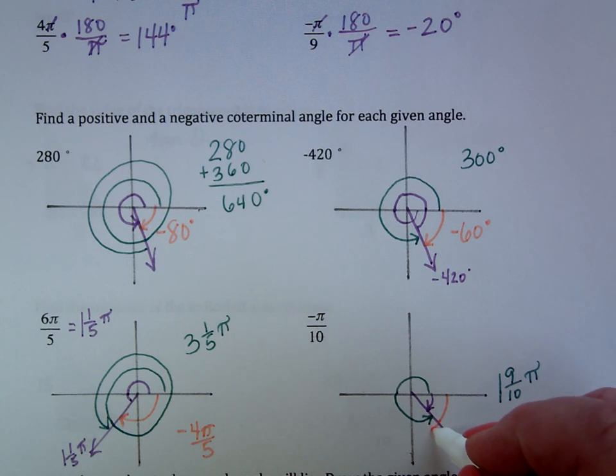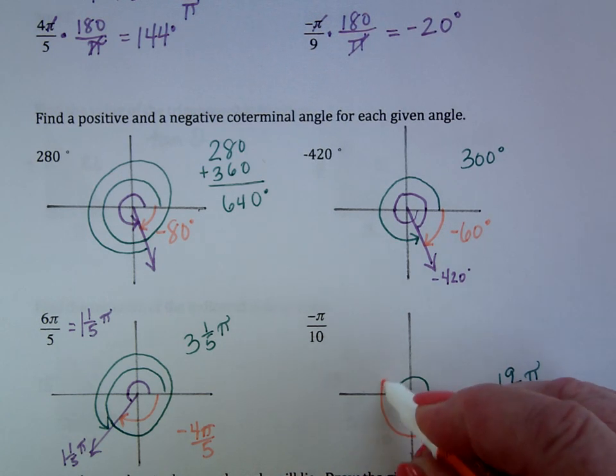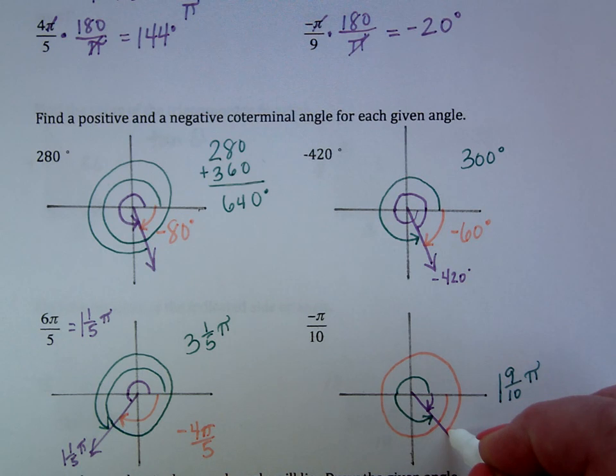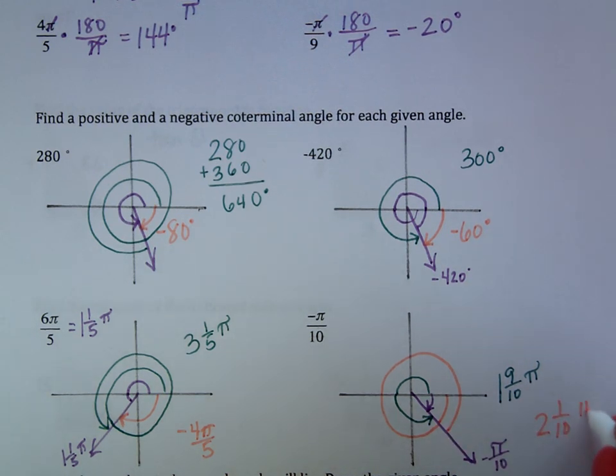Negative direction, here it is, 1/10. But I can't stop there. It's the same as the original. I've got to keep going around again. Here's 2 pi and 1/10 more. So this guy would be 2 1/10 pi in a negative direction. Check yourself out. 9/10 and 1/10 is 1. 2 more is 3, 1 more is 4. 4 pi, that's a multiple of a circle, so you know that you've got that one right.